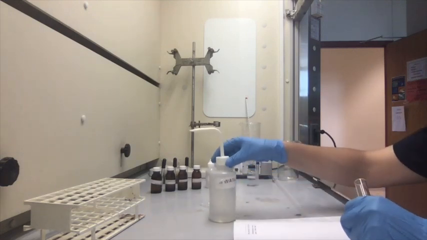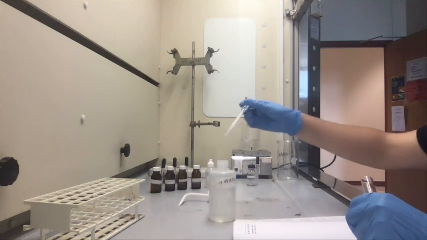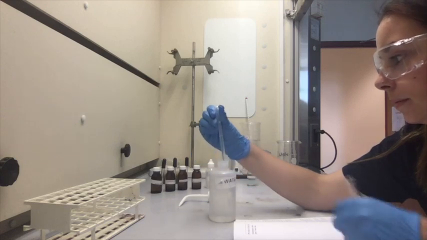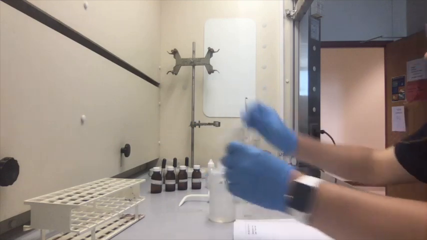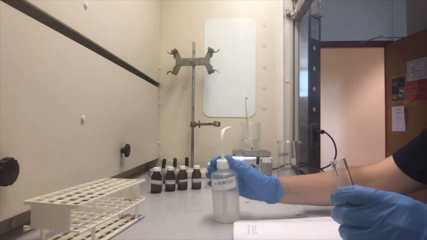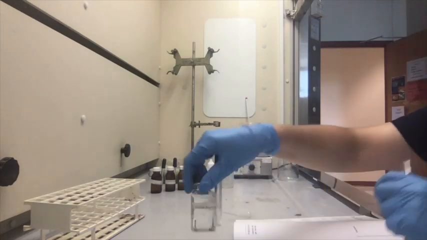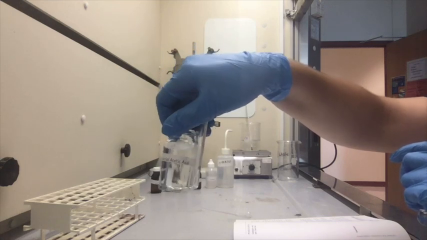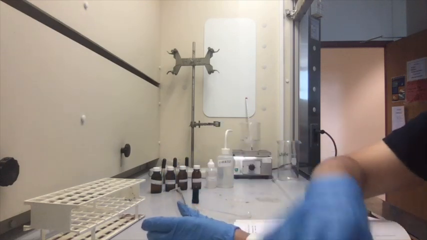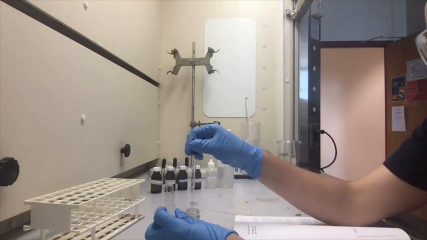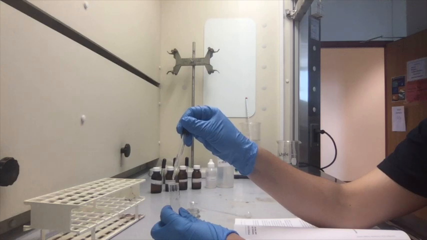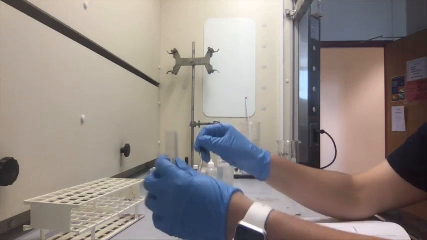And I'm going to measure out 2 mL with a graduated pipette, just a plastic one like this. There's 2 mL. And then I'm going to do 10 drops of acetic acid, glacial acetic acid. Here it is. So it's going to be 10 drops of that.